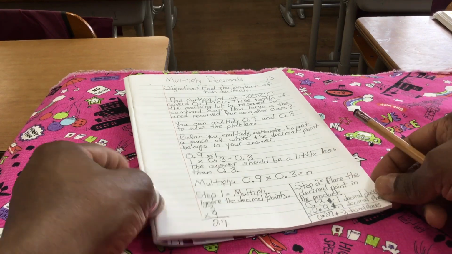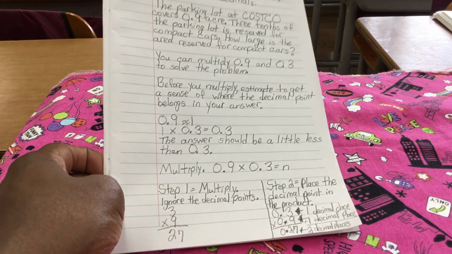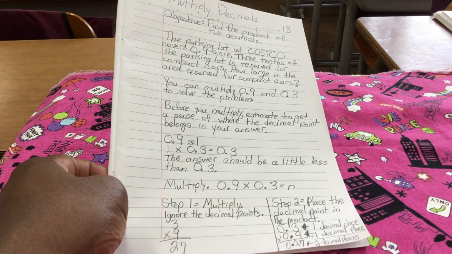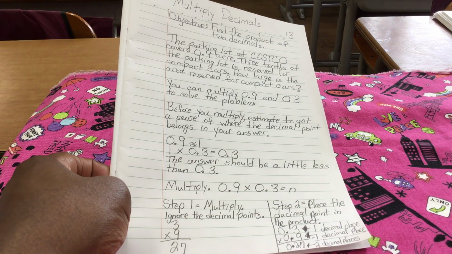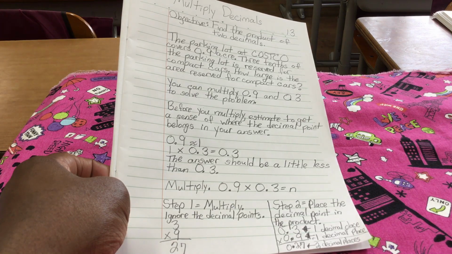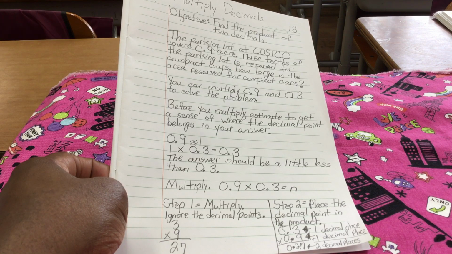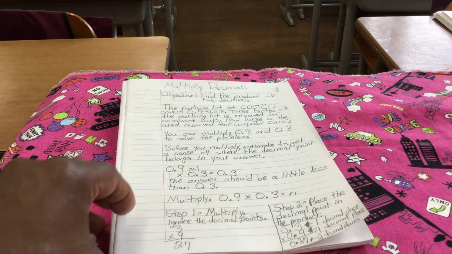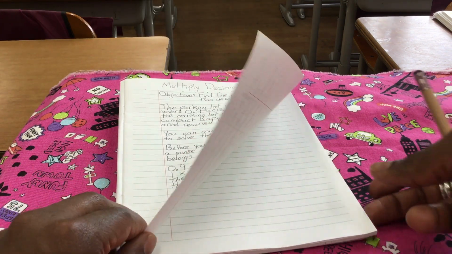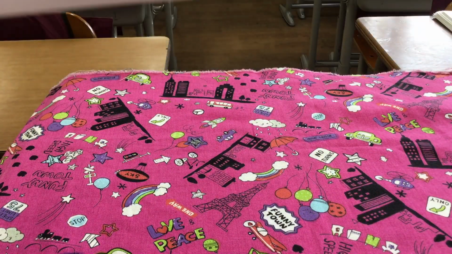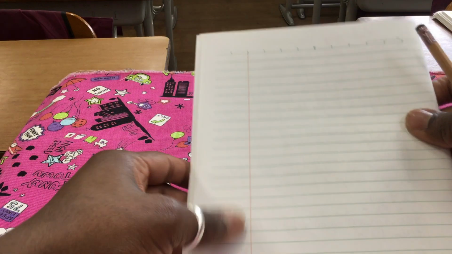I'm going to go to the next page, but if you want to take your own notes and copy this down, the best thing for you to do is to stop the video right here, to pause it, and then when you're finished with your notes, then you can go to the next page. I'm going to go to the next page now. Okay.